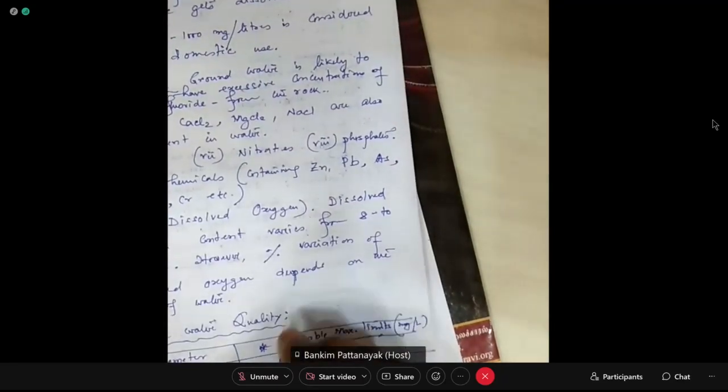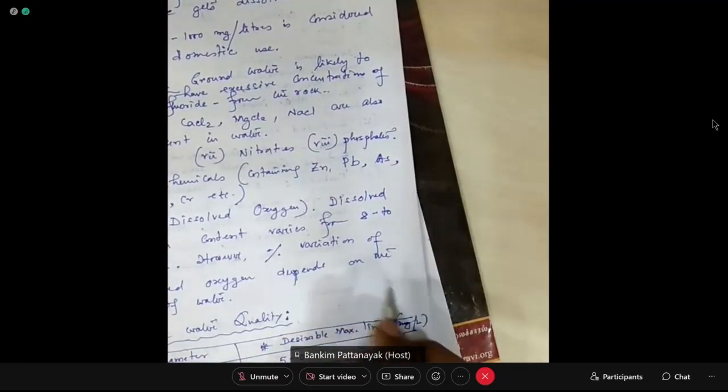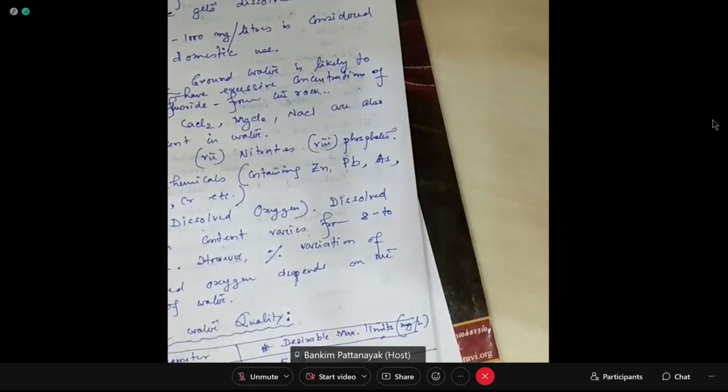So this is the drinking water quality as prescribed by BIS, Bureau of Indian Standards. This is the drinking quality.